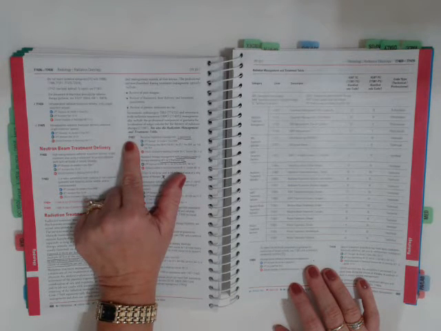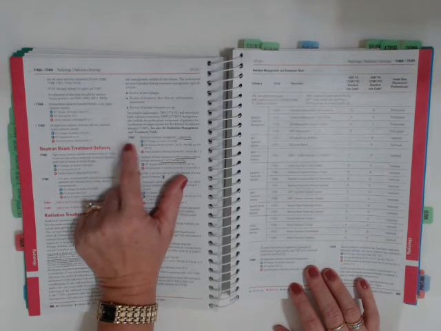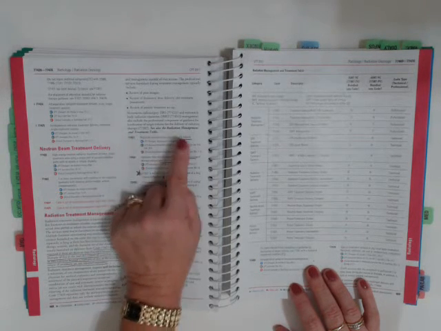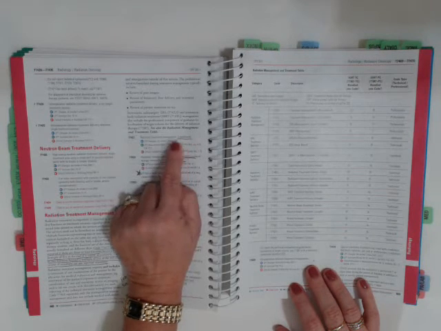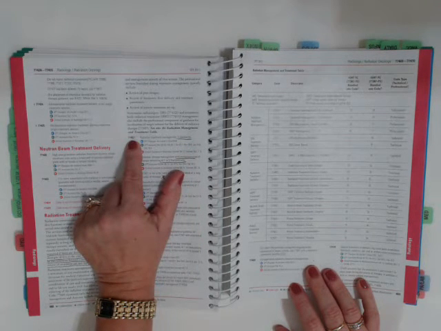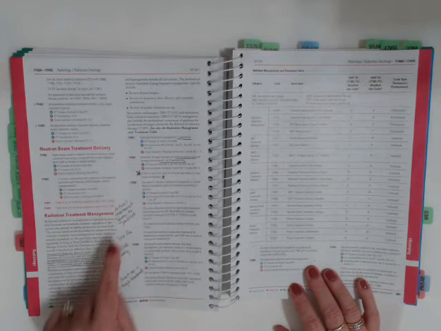Week 2, 5, 77427. Week 3, 5 treatments, 77427. The 4th and final week, they had 9 treatments or 8 treatments, 8 or 9. You would code 77427 for the 5 treatments and 77427 for those additional 3 or 4.